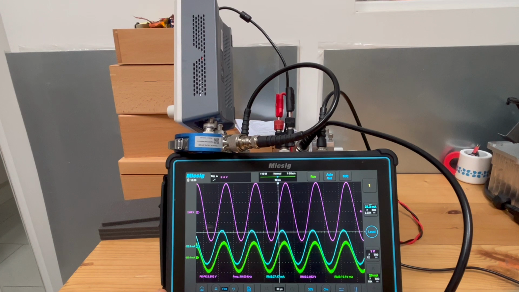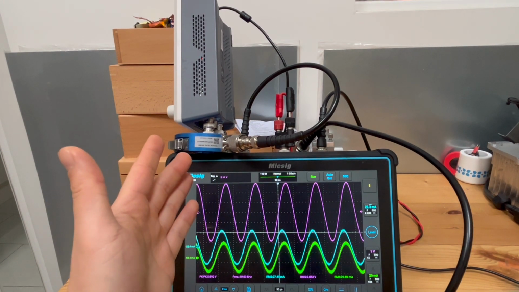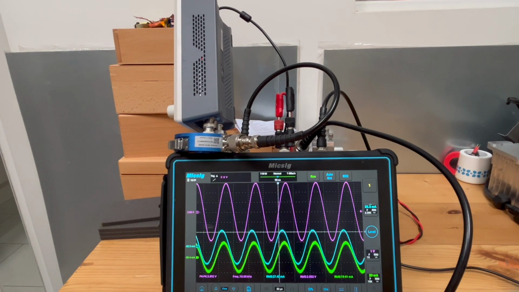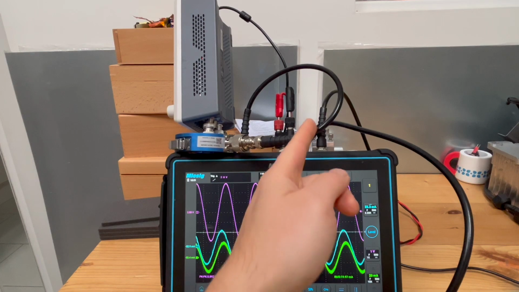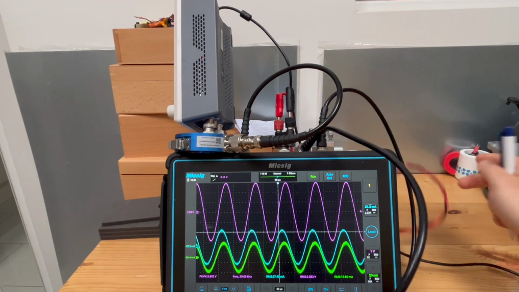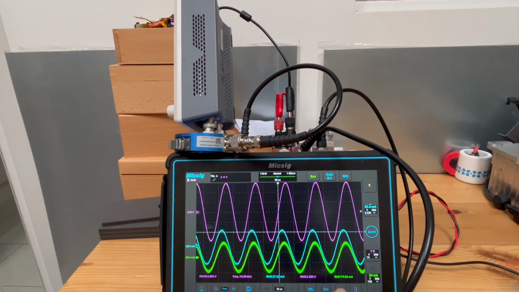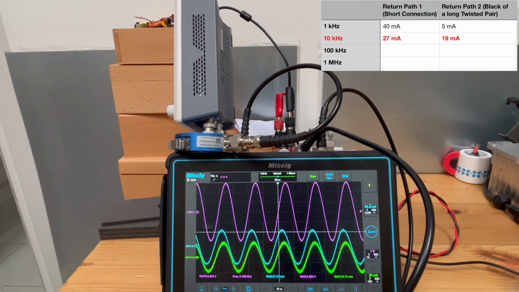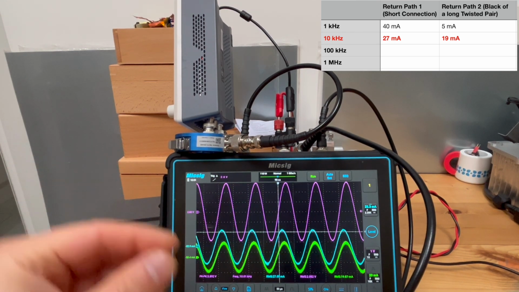So we increase the frequency to 10 kilohertz now, and you can see we have reduced the current, which shows 27 milliamps. And in this channel, the long black wire return, now we have about 19 milliamps, okay? That's the reading at 10 kilohertz. So moving on to 100 kilohertz.